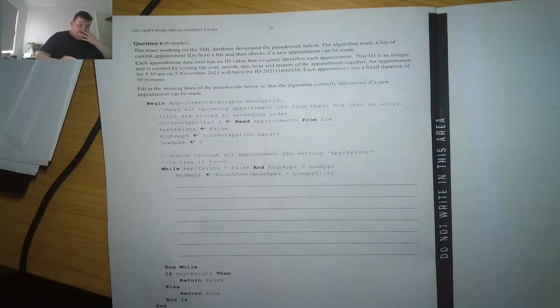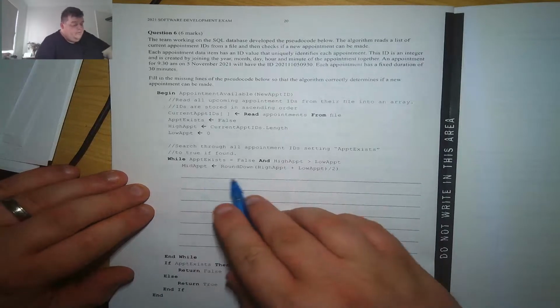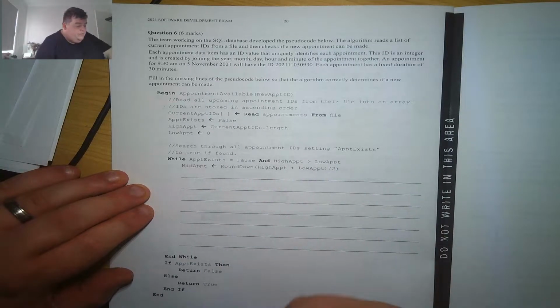All right. Easy. Oh, this is actually a binary search, basically. Okay. So the mid appointment means round down of high appointment plus low appointment divided by 2.